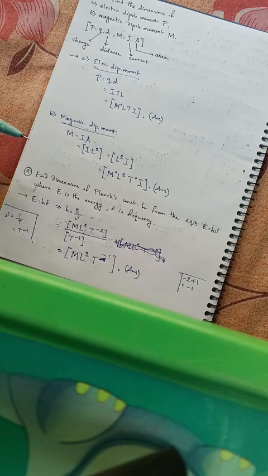You can derive it from E is equal to m c squared. Mass dimension is M, and c squared is L^2 T^-2. So energy's dimension is M L^2 T^-2, divided by nu. Nu is frequency, so it is the inverse of time, T to the power minus 1.